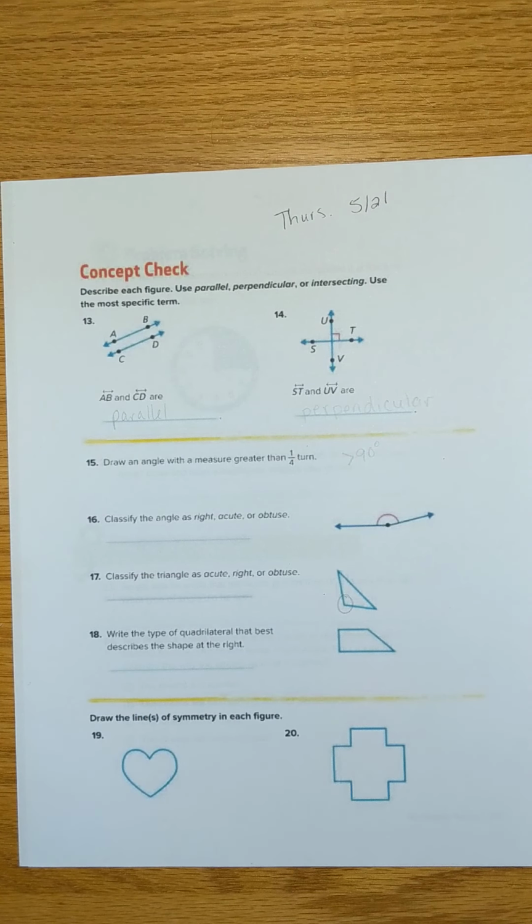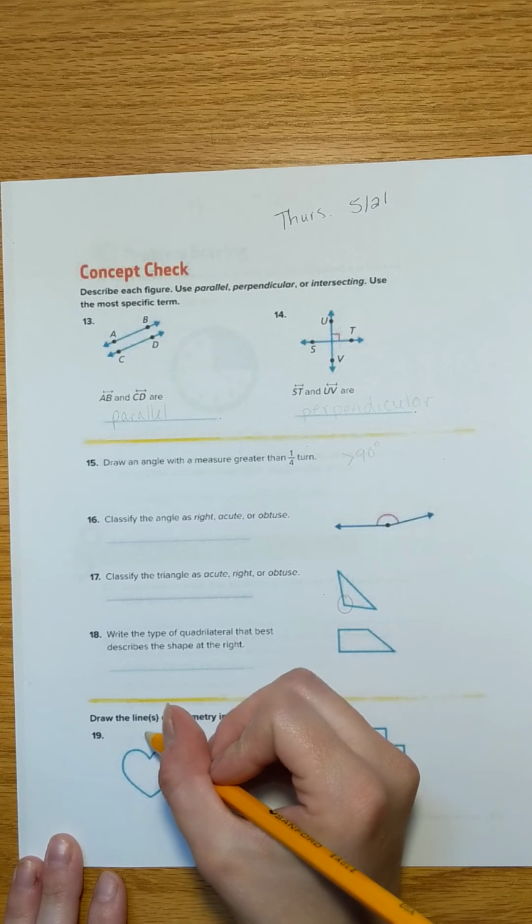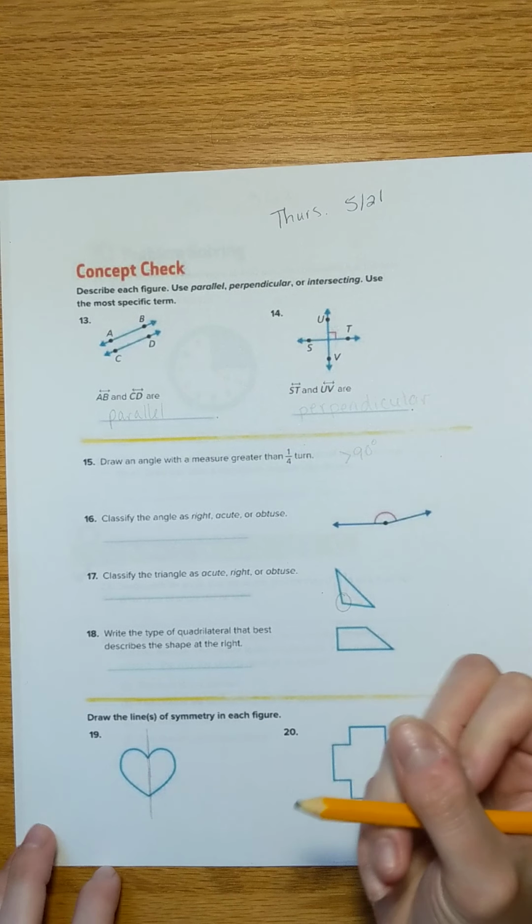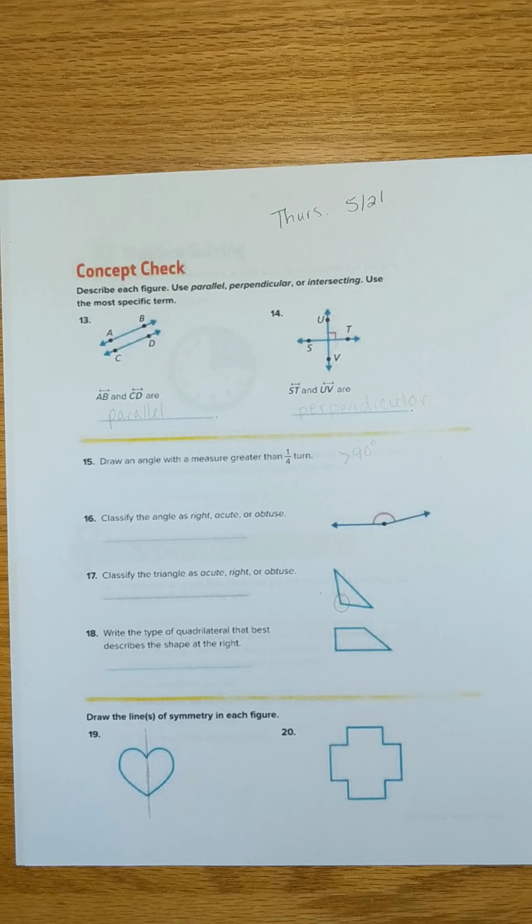Number 19, draw the lines of symmetry in each figure. I'll do number 19 with you, and then you can do number 20 on your own. We're going to draw the line of symmetry. So the line of symmetry for the heart, there's just one. It goes right down the middle like this, because if I folded this paper in half and that was the crease of my fold, both sides would line up exactly the same.